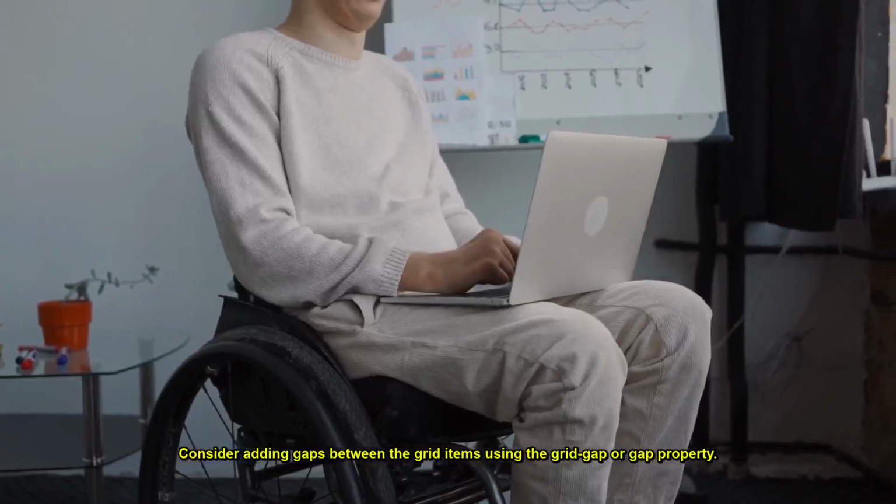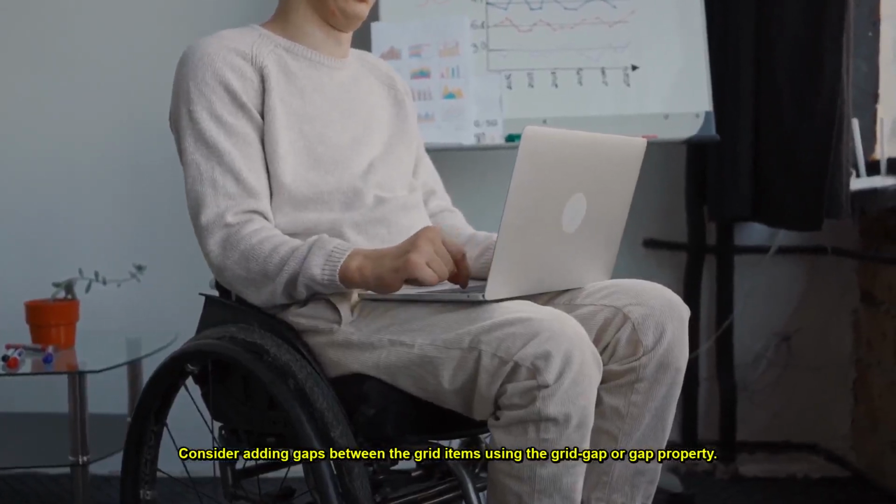Next, adjust the row heights with the grid-auto-rows property if needed. Consider adding gaps between the grid items using the grid-gap or gap property.